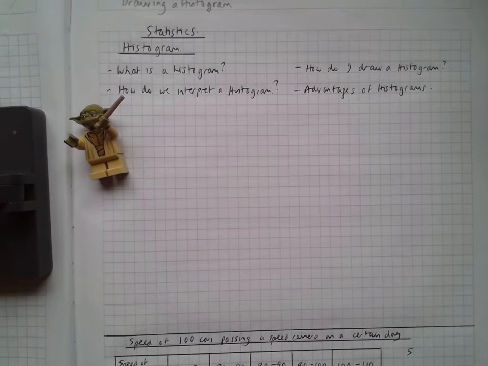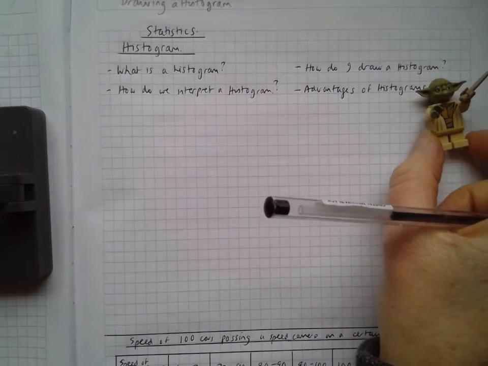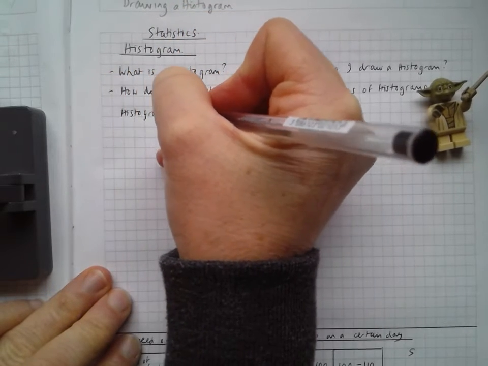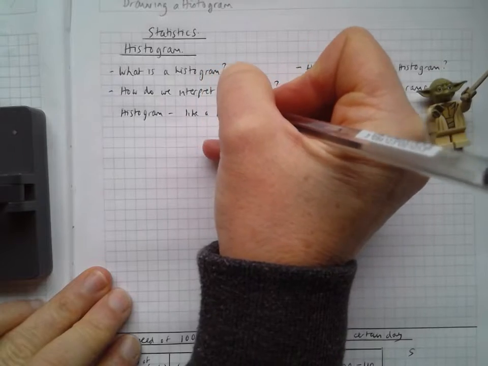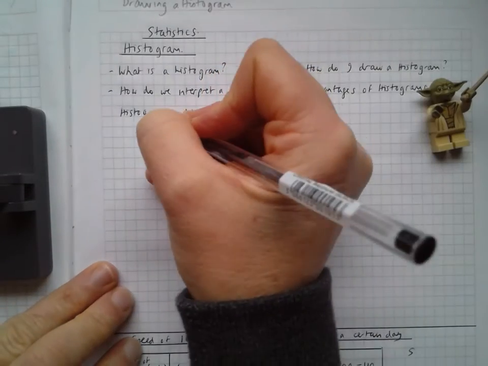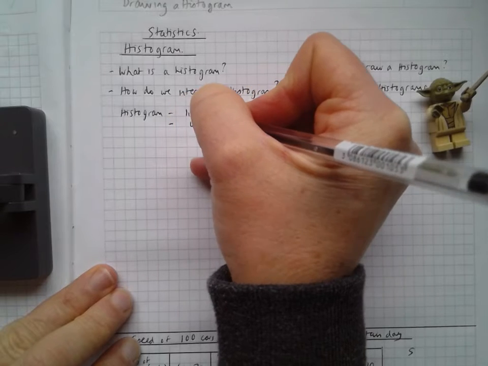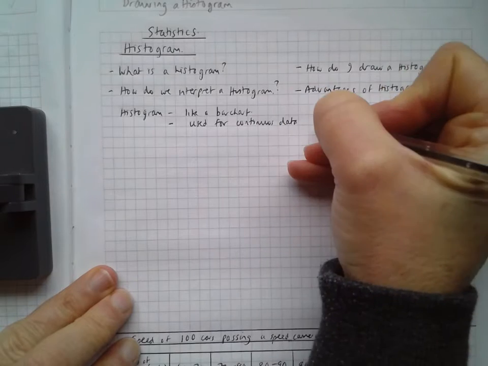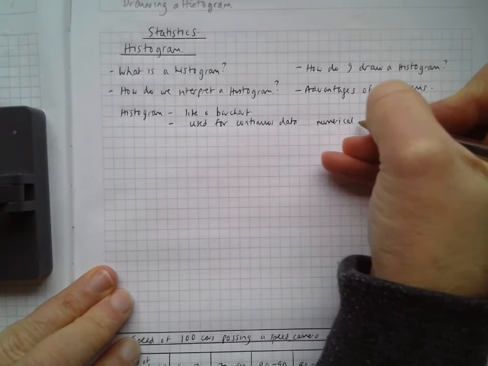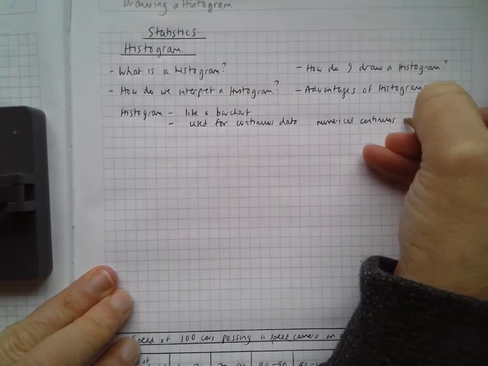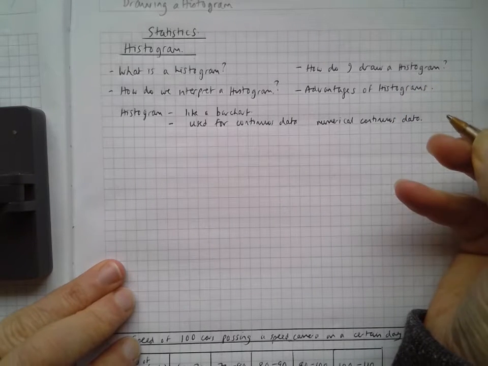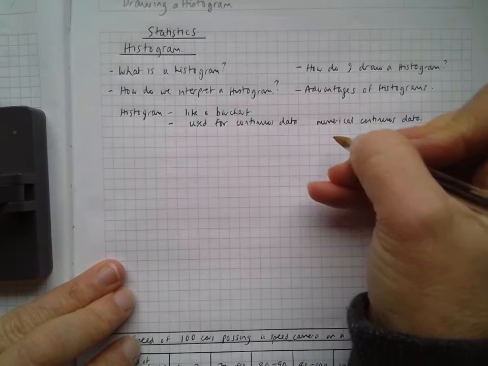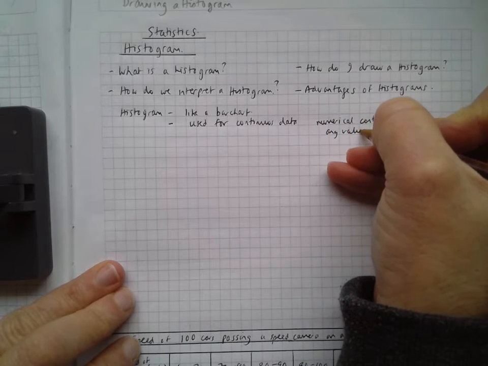So the first thing is that a histogram is like a bar chart, but it's got a few key differences. The first one is that it's used for numerical continuous data. So that's things where you could have any value, say between 0 and 10. So any value in a certain range.